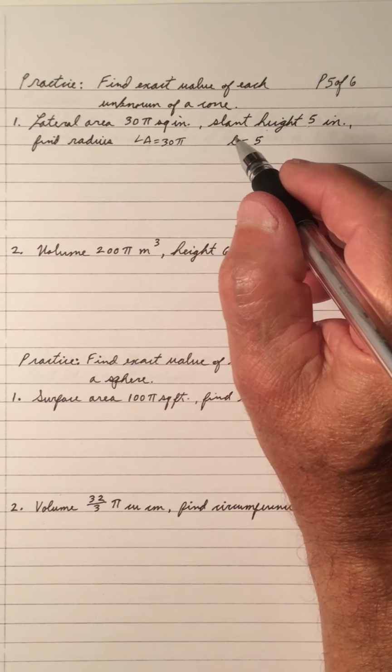Now we have the volume of a cone. We know the volume is 200 pi cubic meters. We have a height of 6 meters, and we want to find the diameter. But to get the diameter, we probably need to get the radius. So, the formula for the volume of a cone. The volume of a cone is 1/3 the volume of a cylinder, the base area times the height. So that's 1/3 pi r squared h.